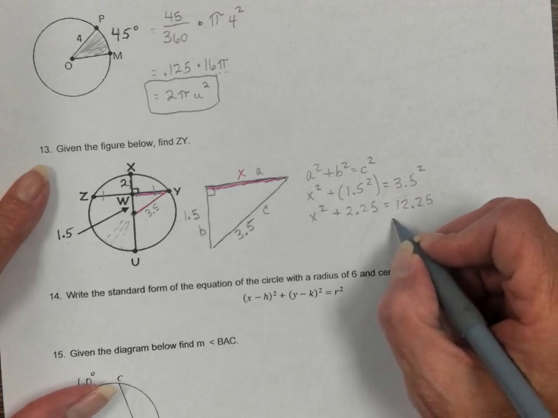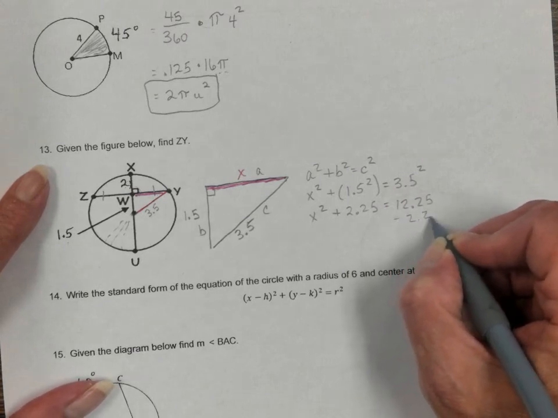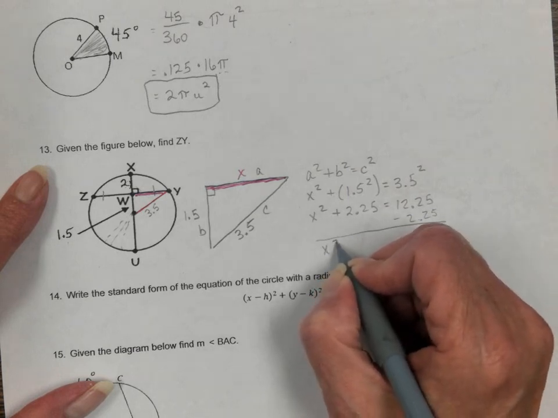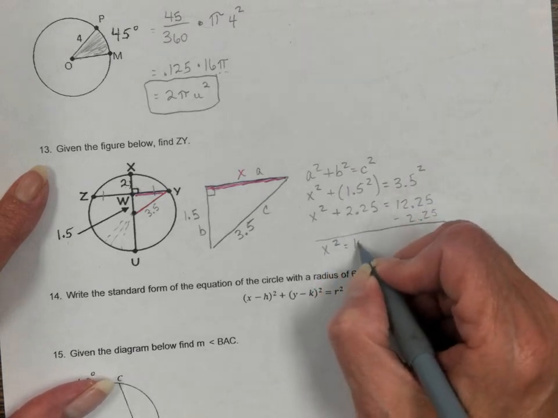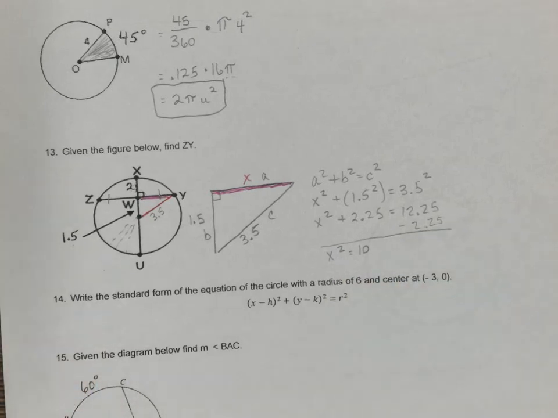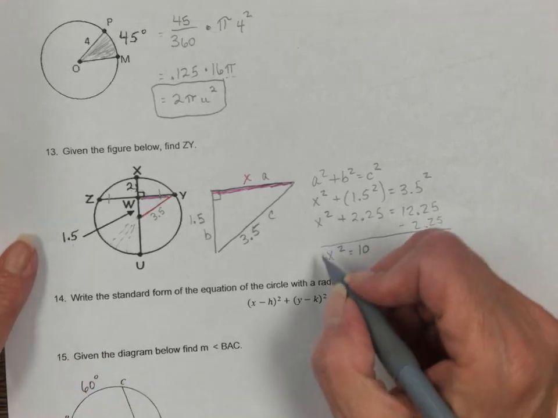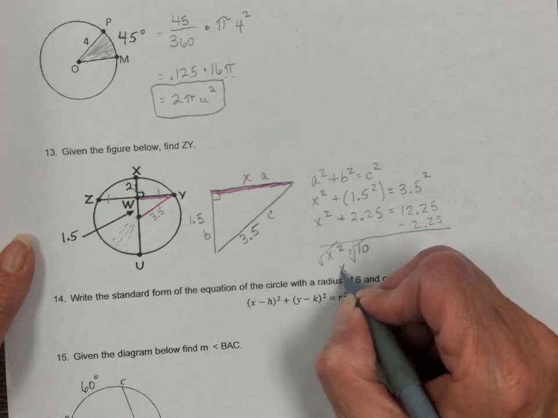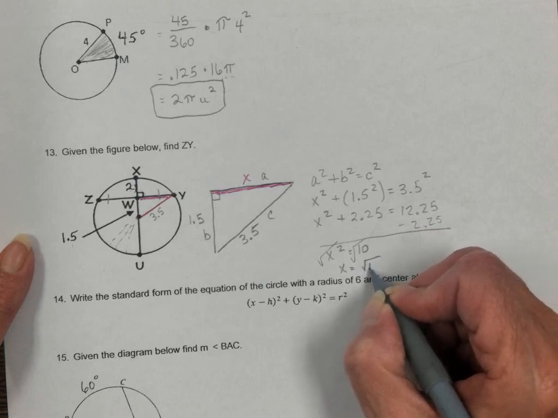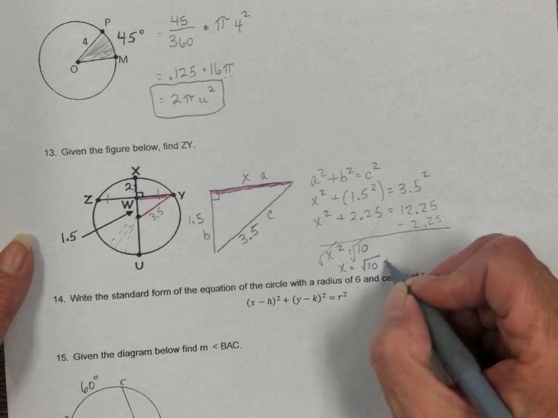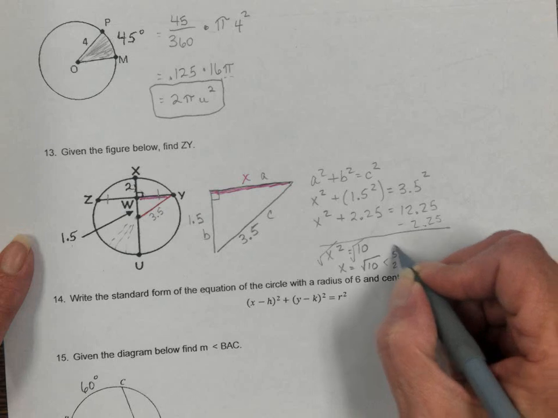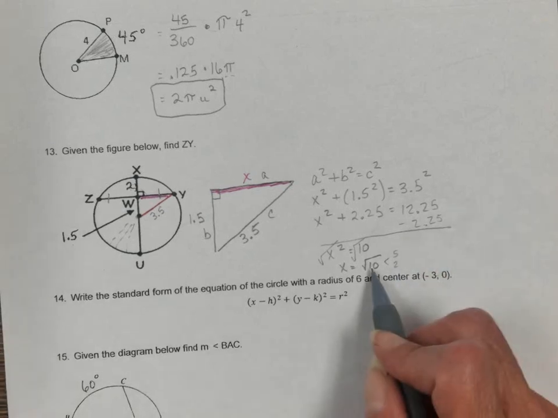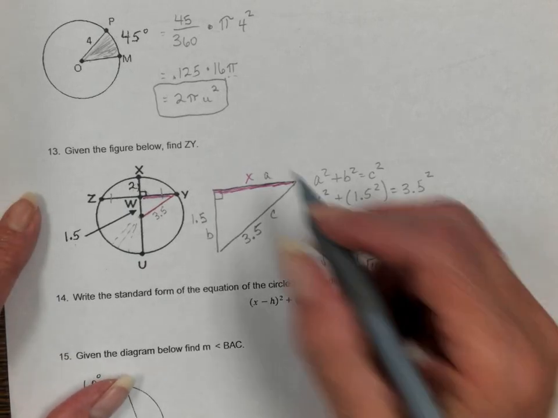So I'm going to subtract 2.25 from both sides, leaving me X squared equals 10. I still got to take the square root. So the square root of X squared is X, and the square root of 10, guys, is the square root of 10. This breaks down into 5 times 2. Those are prime. There's nothing to get out of the doghouse. Okay? So I have X equals the square root of 10.